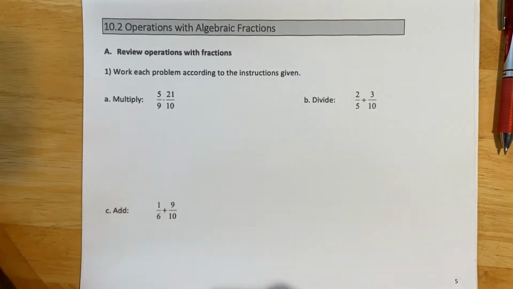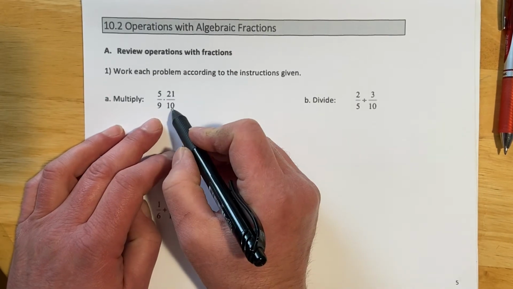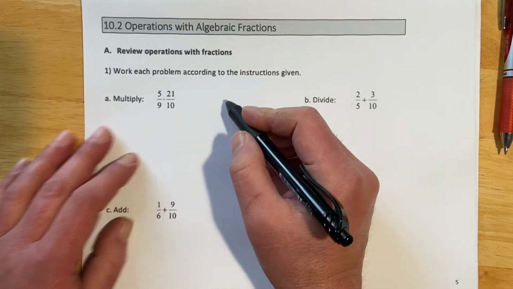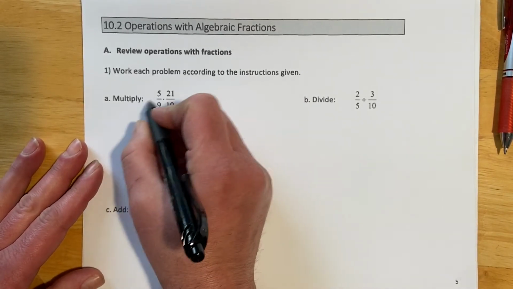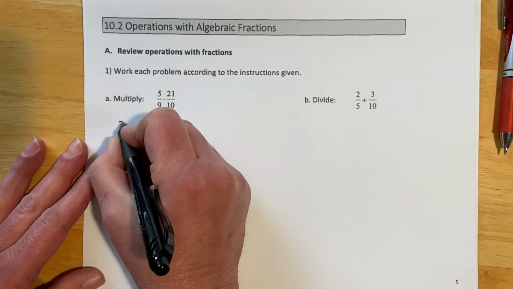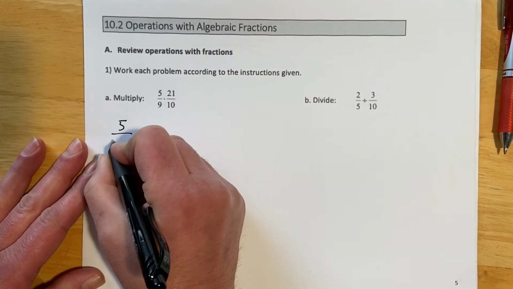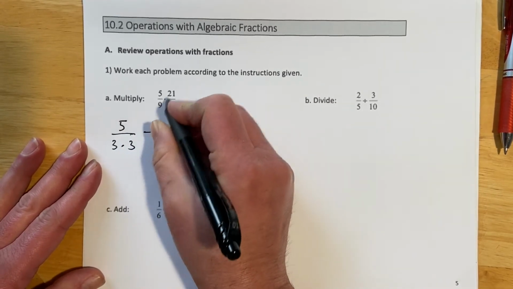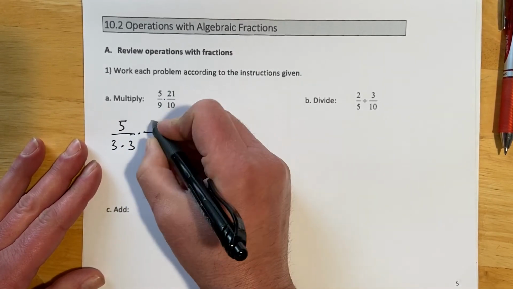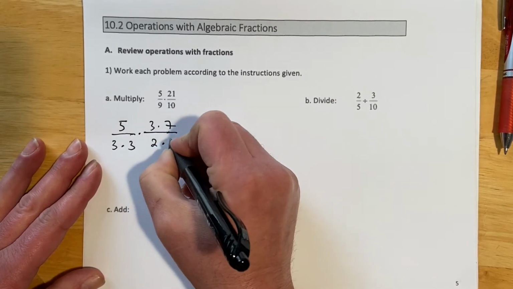So for multiplying, a lot of times in school we're taught to go 5 times 21 and 9 times 10 and then have to reduce the big fraction, which is a terrible way to do it. A much better way to multiply is to factor and cancel. So 5 is 5. 9, I'm going to make 3 times 3, so I'm breaking it down to its primes. 21 is 3 times 7. And 10 is 2 times 5.